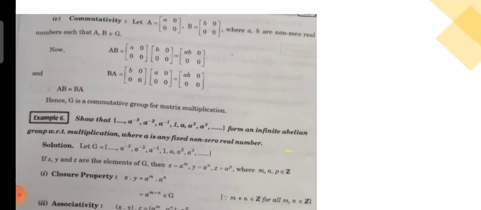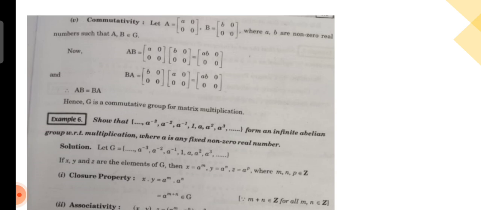Last but not the least property, our commutative property. If we multiply A into B, our resultant will be AB000. If we multiply BA, again it comes out to be AB000. So commutative properties sometimes hold when we take particular cases for the matrices, such as this one, where we have taken a set whose elements are of a particular form of a matrix like A000.